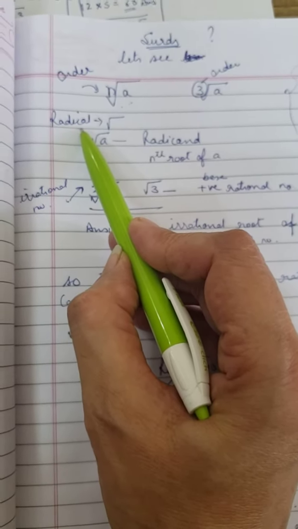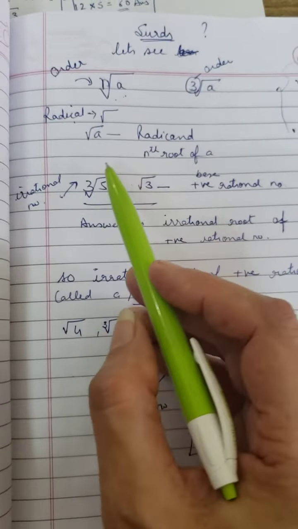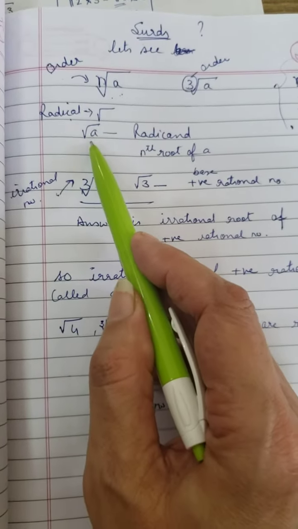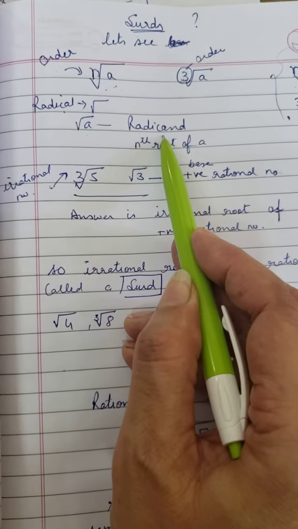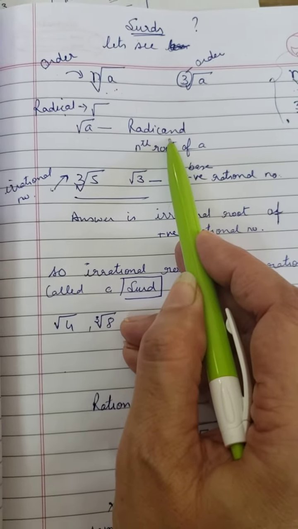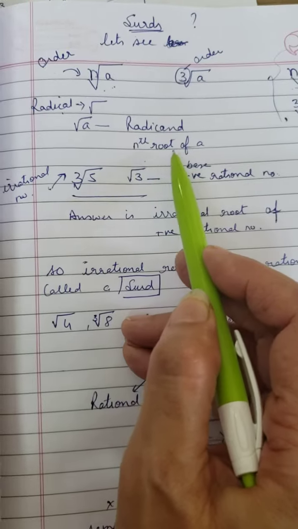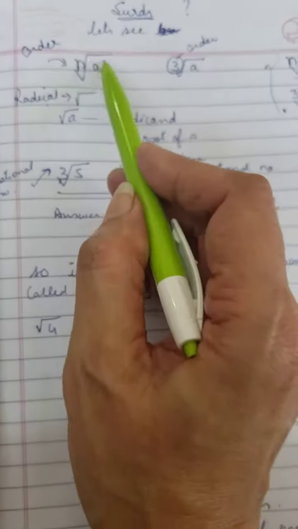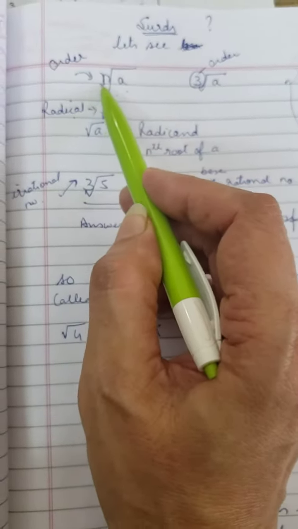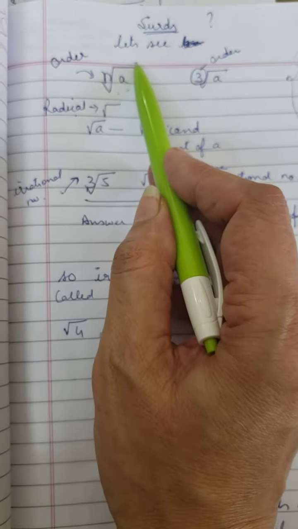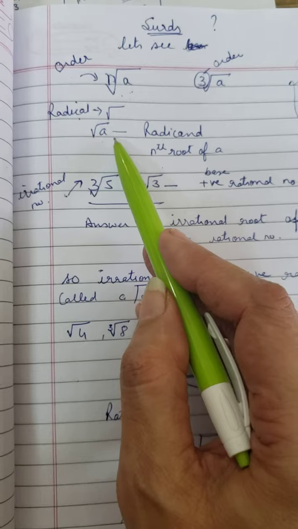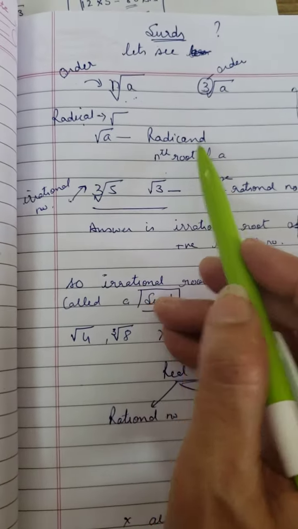And under the root, whatever is written in the radical, this a is known as radicand. So this is nth root of a. If we have to write it in this form, n is known as order, this symbol is known as radical, and this a is known as radicand.